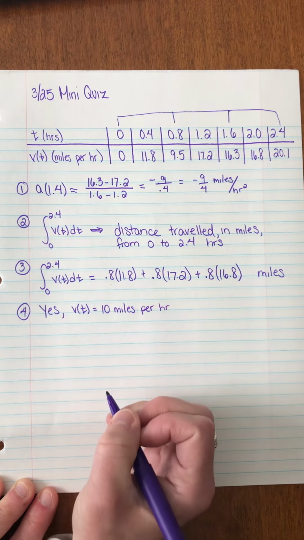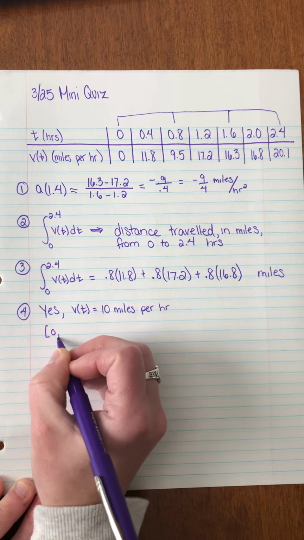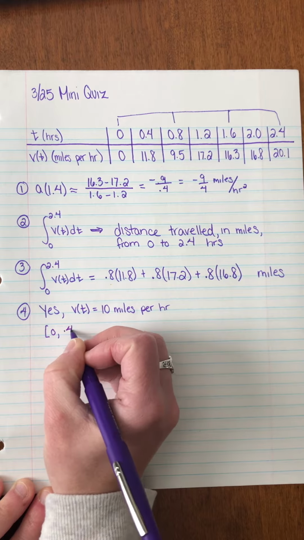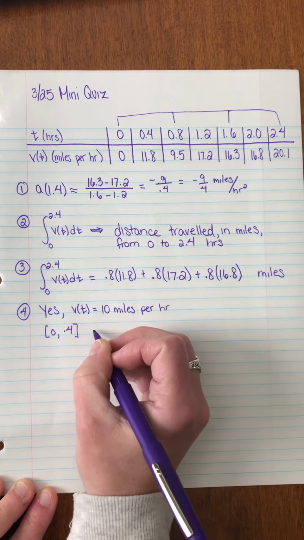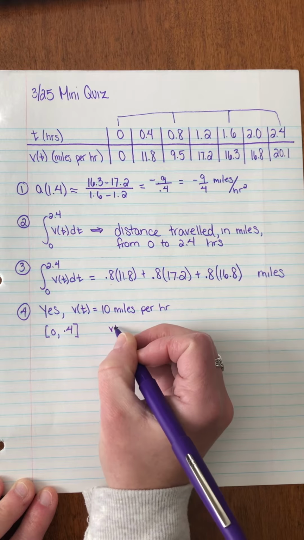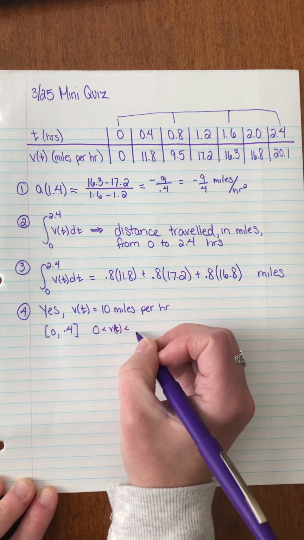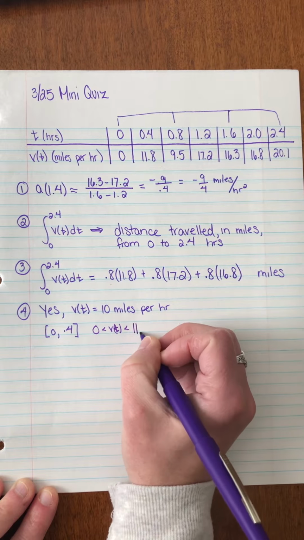Okay. Sometime in between 0 and 0.4, because my velocity goes from 0 to 11.8.